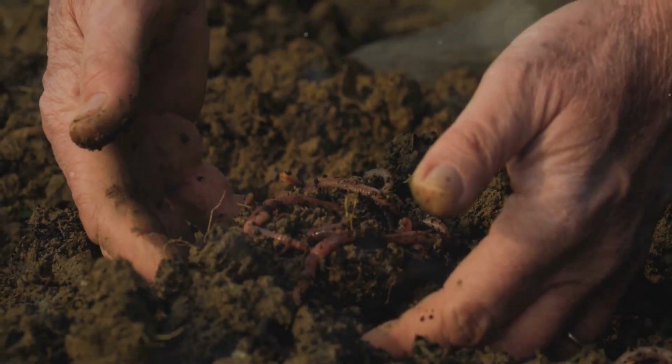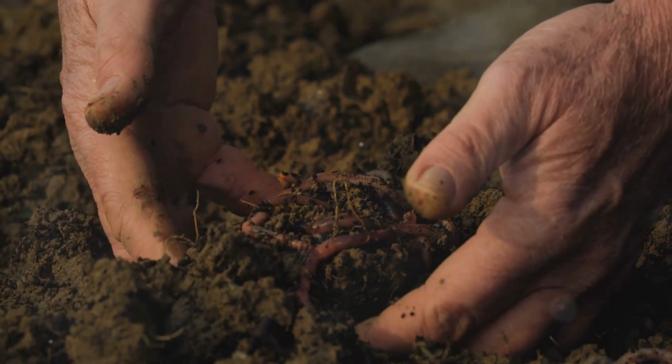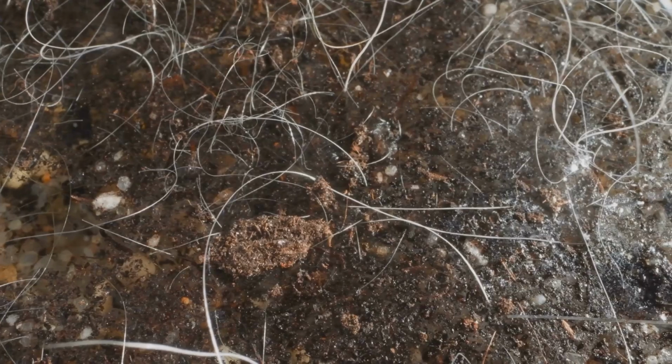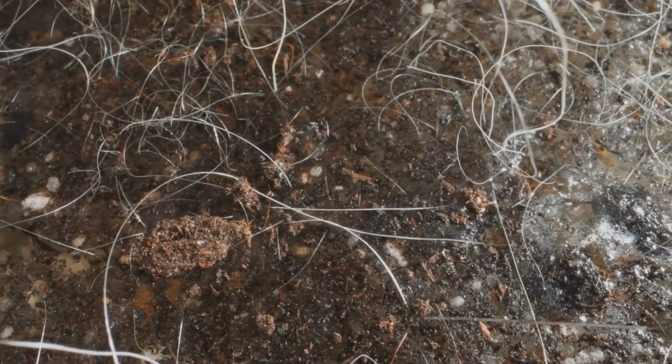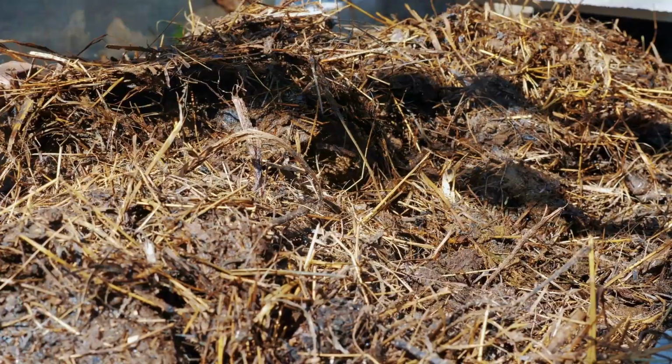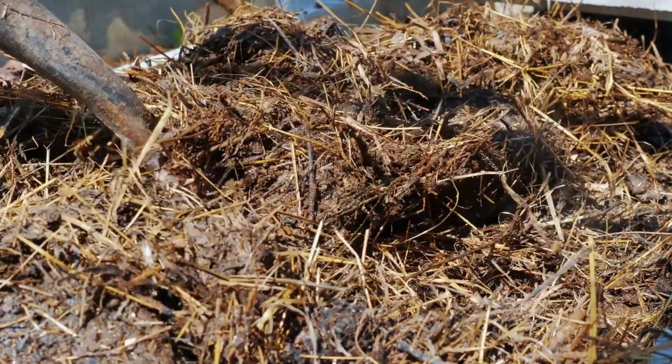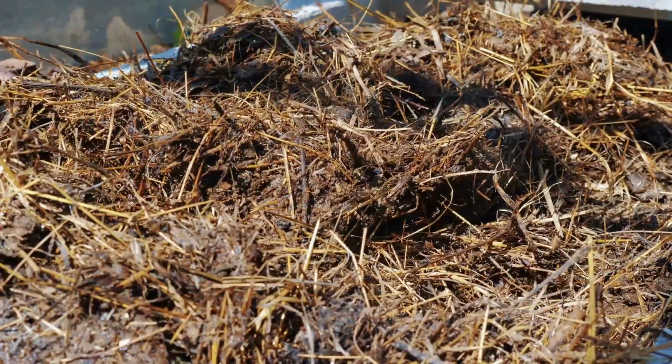Ignoring soil health. Healthy soil is the foundation of a thriving food forest. Neglecting soil health can lead to nutrient deficiencies, poor drainage, and increased pest and disease pressure. Prioritize soil building through composting, mulching, and cover cropping.